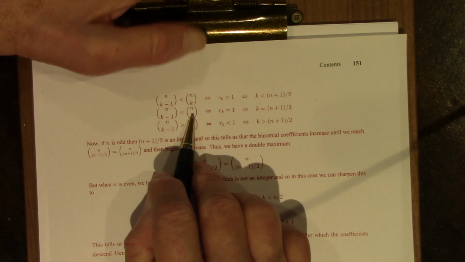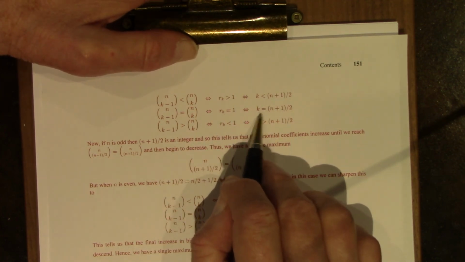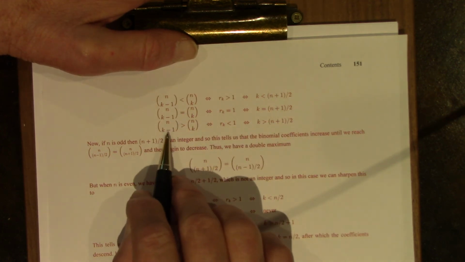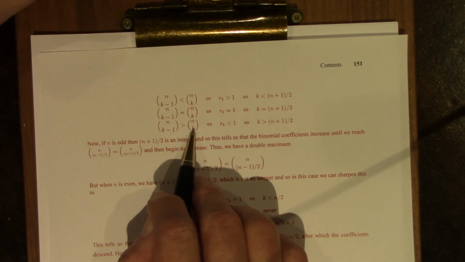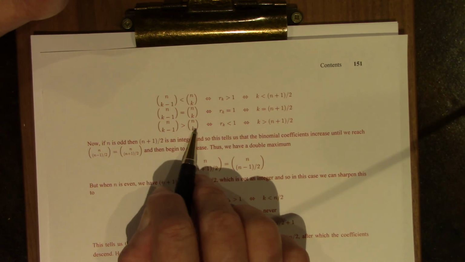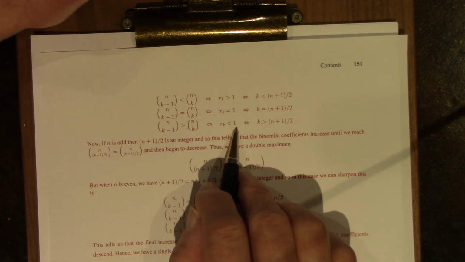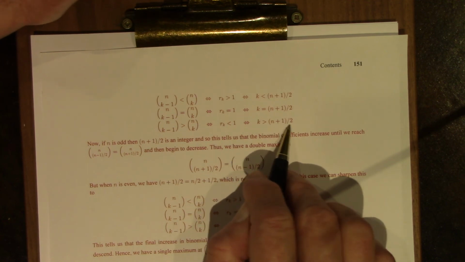The two binomial coefficients are equal if and only if r_k is 1, if and only if k is equal to this value. And the binomial coefficients begin to descend because the lower number here is bigger. K is bigger than k minus 1, but this is an inequality here, if and only if r_k is less than 1, if and only if k is greater than n plus 1 over 2.